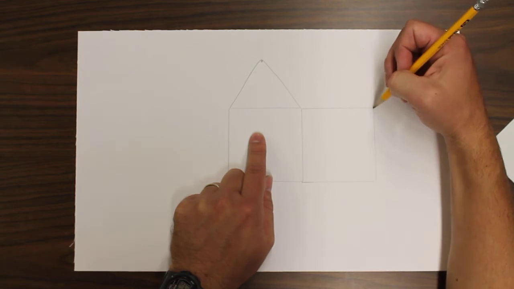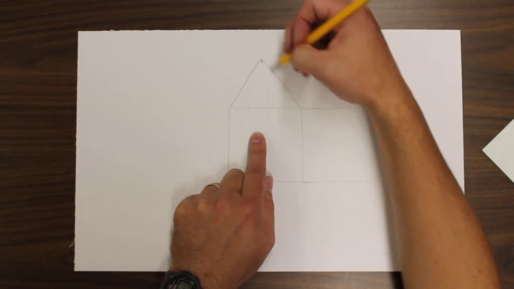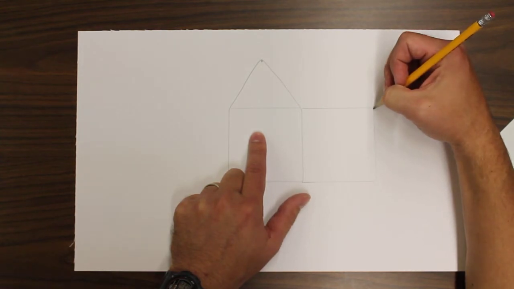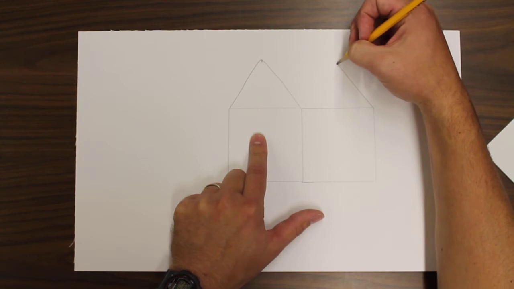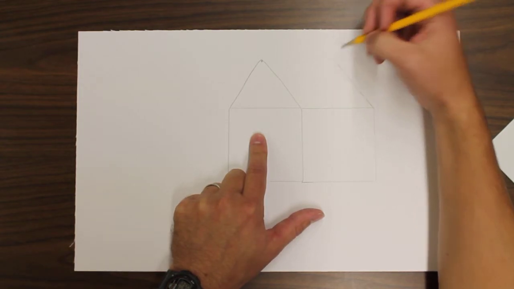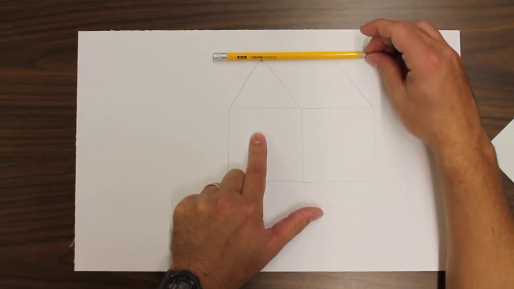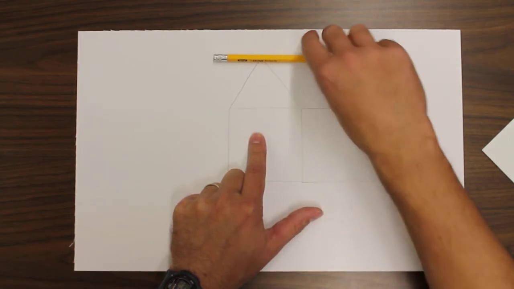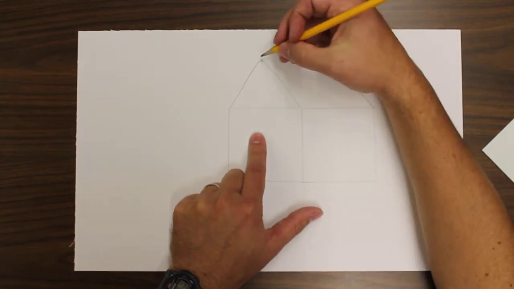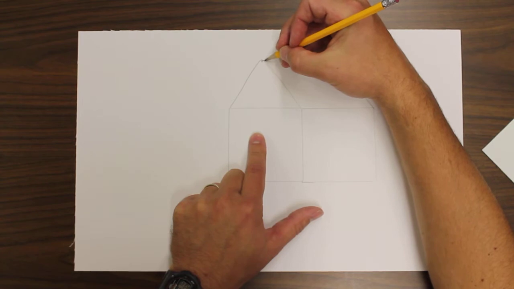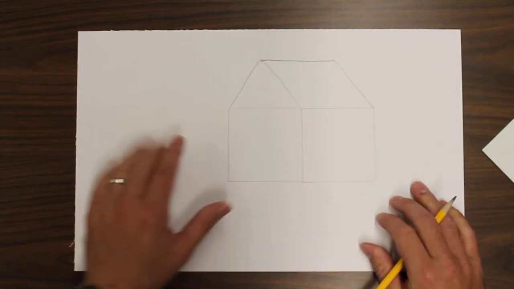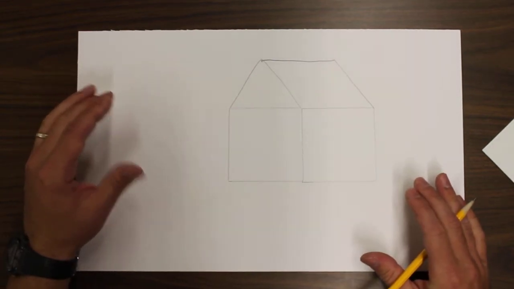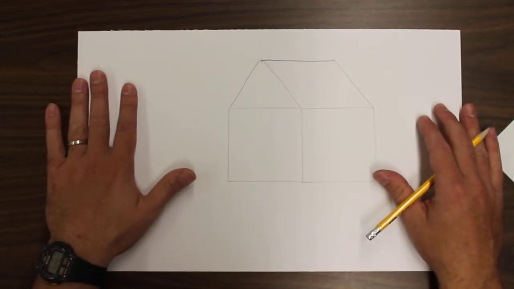Next, I am going to make a line that comes at the same angle as this one right here. So watch this. And I stop about right there. I want to make sure it's the same height as this one right here. Then I connect the top part all the way over to here. Okay. And you might start to see your barn start to take form now.